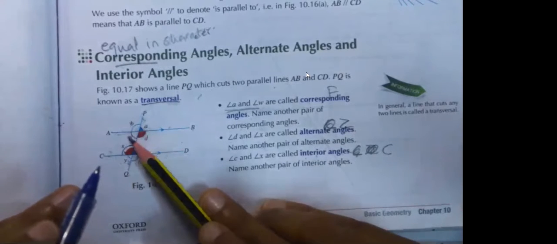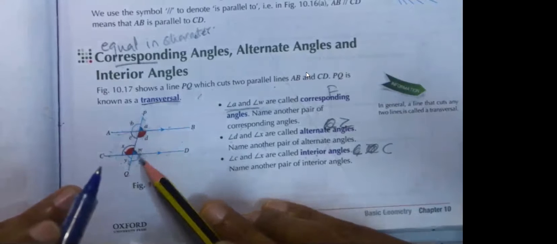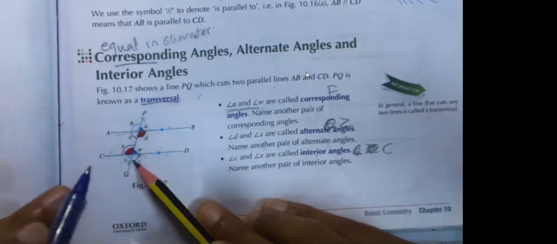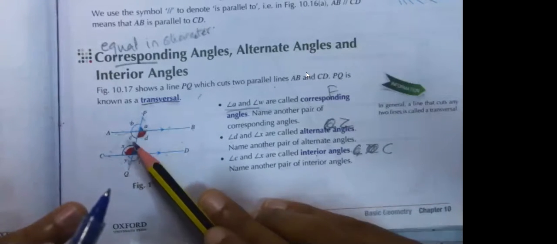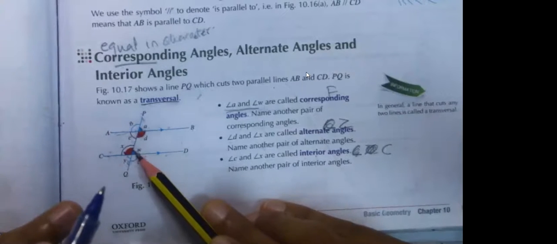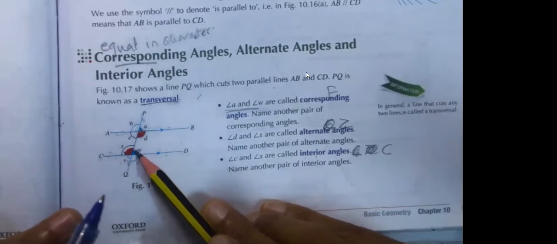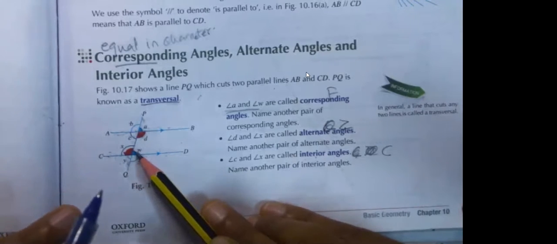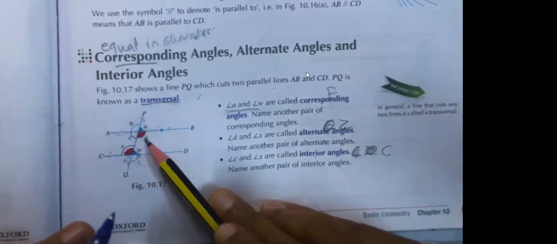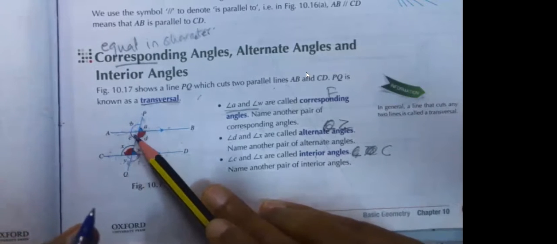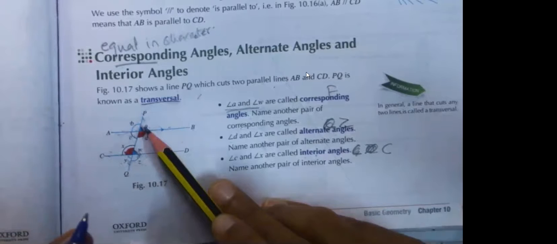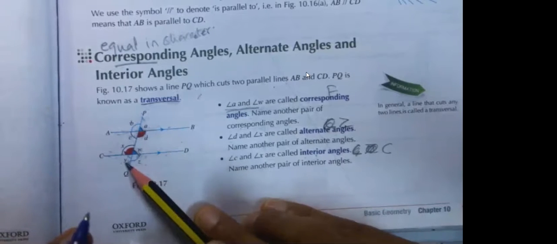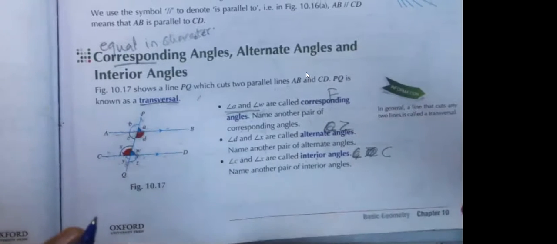B and Z. Yes, okay, B and Z. C and W. Very good job. C and W. Yes, okay. Let me verify. D and X. Okay, good job. C and W. Then A and Y. Very good. And then B and Z. Yes, I think these are the ones.